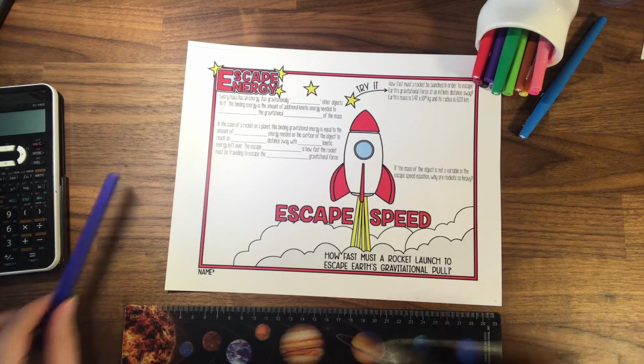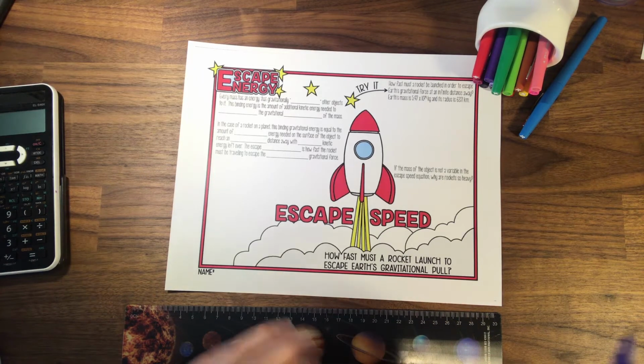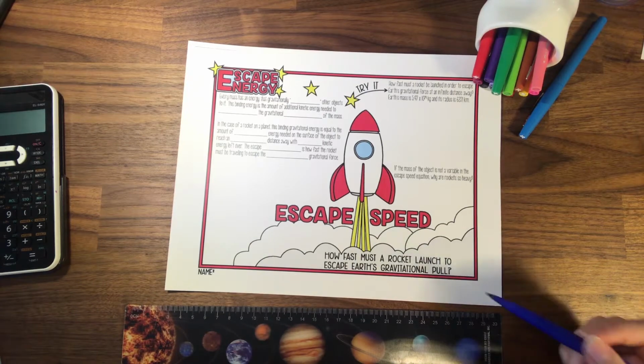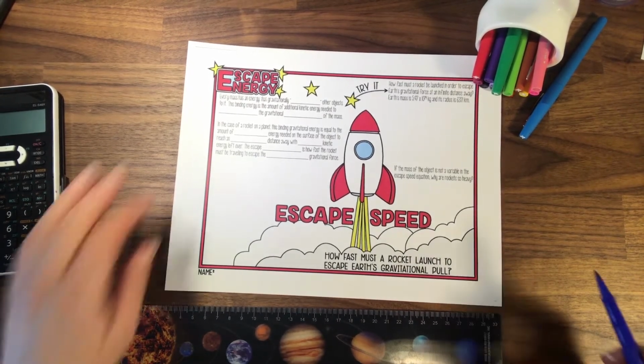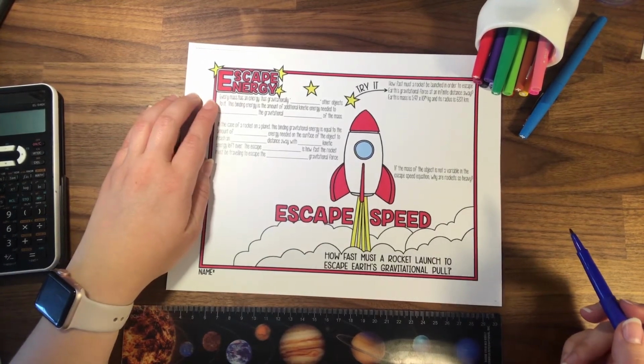All right, let's have a look at escape speed. The guiding question here is, how fast must a rocket launch to escape Earth's gravitational pull? So let's first talk about escape energy.